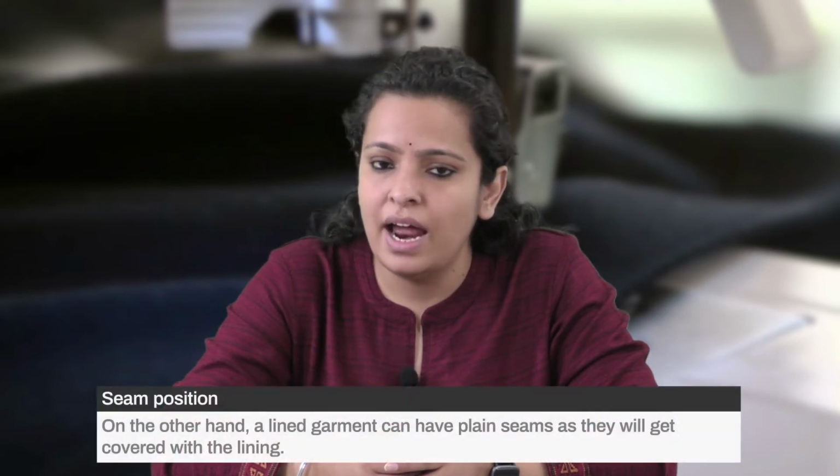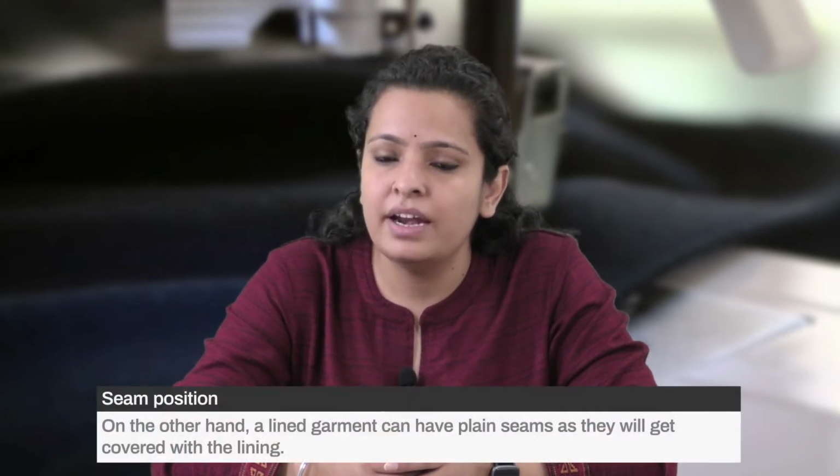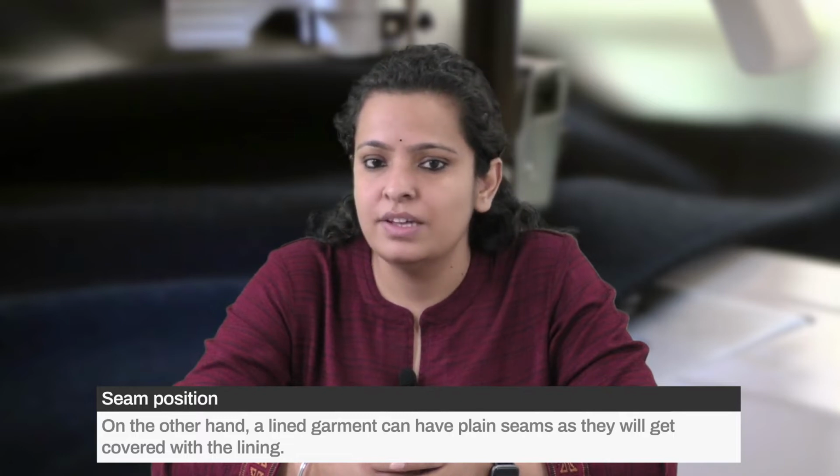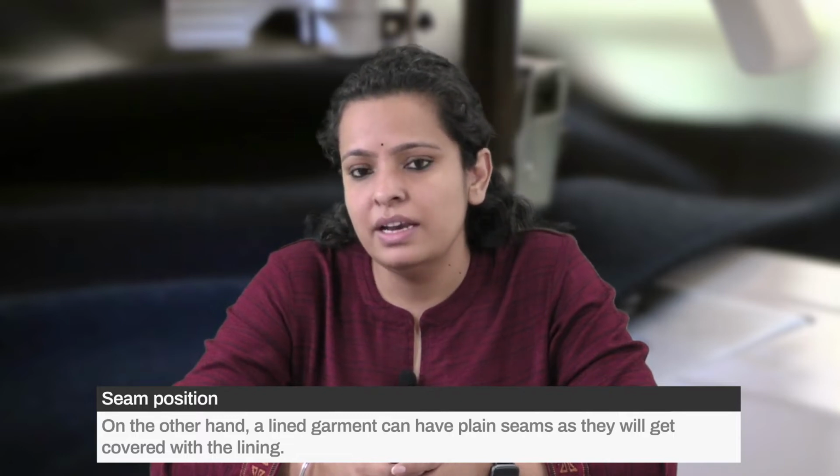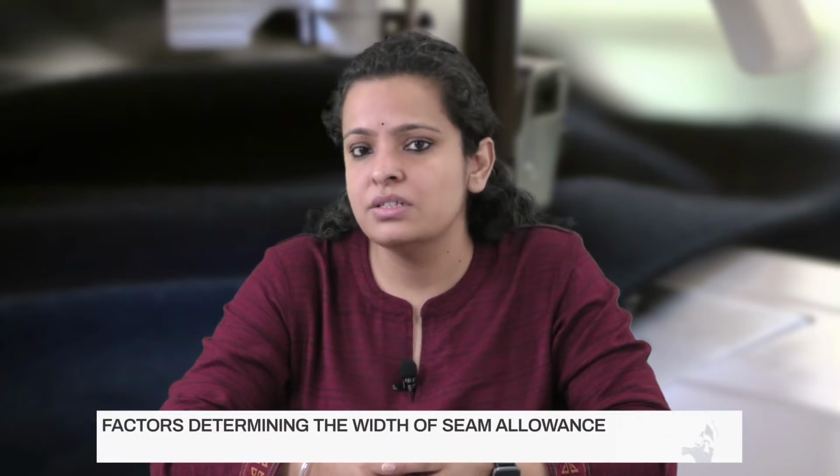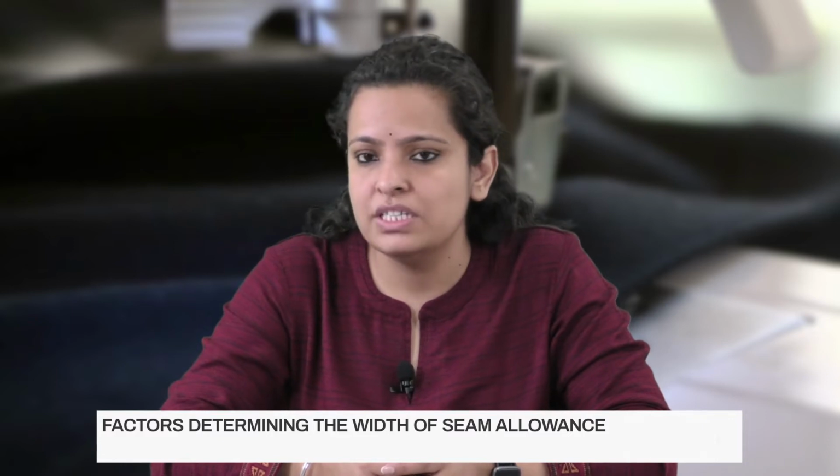On the other hand, a lined garment can have a plain seam as it will be covered with the lining. So these are the certain factors which affect the choice of seam type. Then what are the different factors determining the width of a seam allowance?